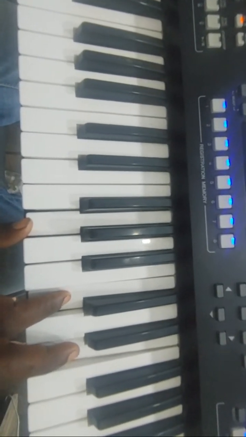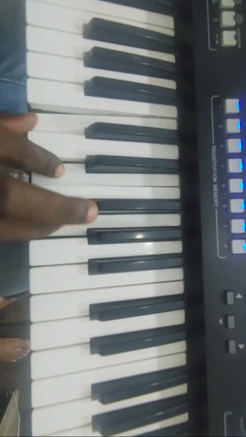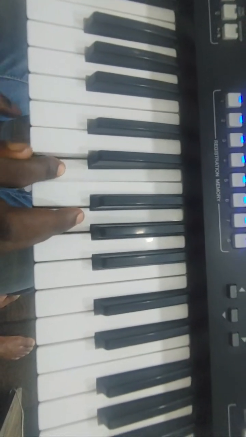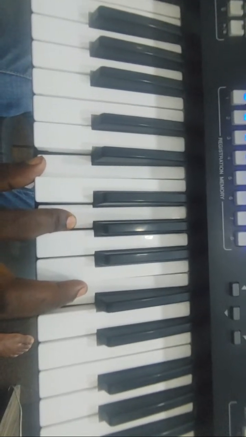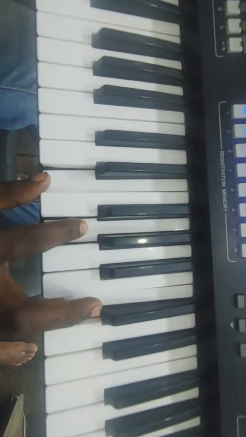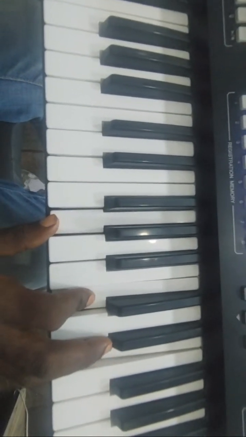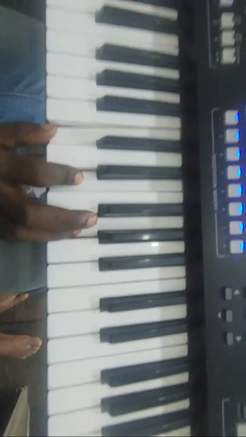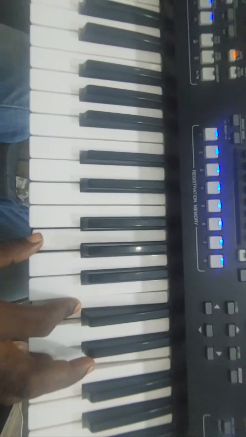A very quick one you would need to be learning now is the first inversion of do. Take your thumb to your middle finger. Second inversion. Sorry, root chord of do. First inversion, move again. Second inversion. Alright, so I'll take that again. Root chord, first inversion, and second inversion.